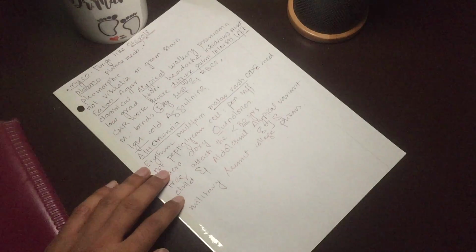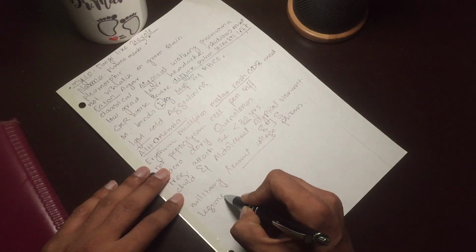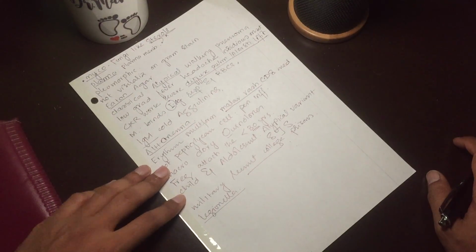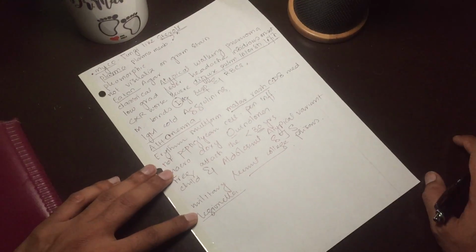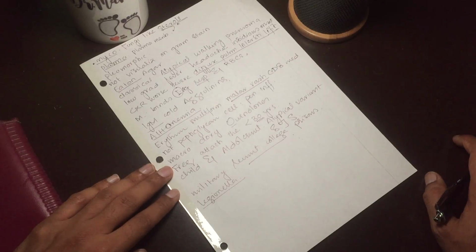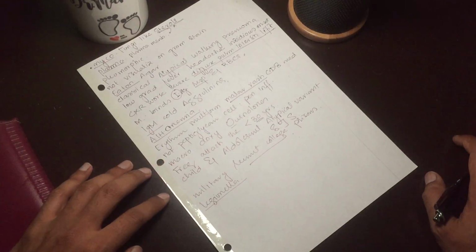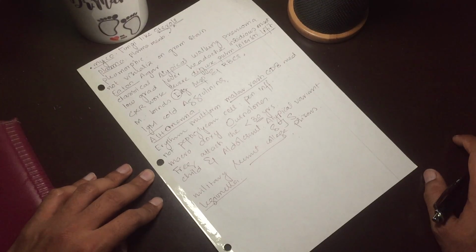Then we have the Legionella infection or the Legionella bacteria. Legionella pneumophila or Legionella pneumoniae. The word Legionella is given from the Legion Hotel, in which there was an outbreak among the high officials. I have read this online.